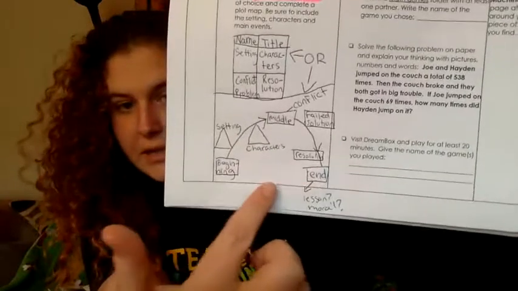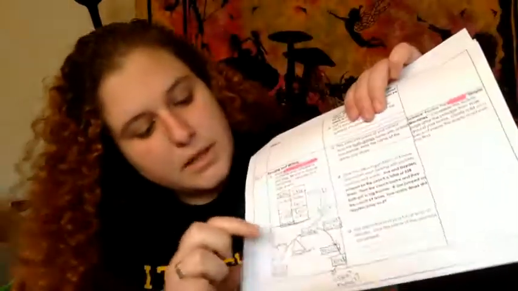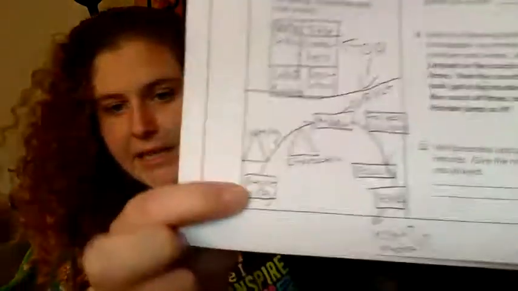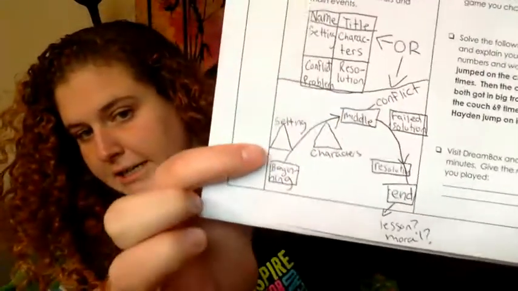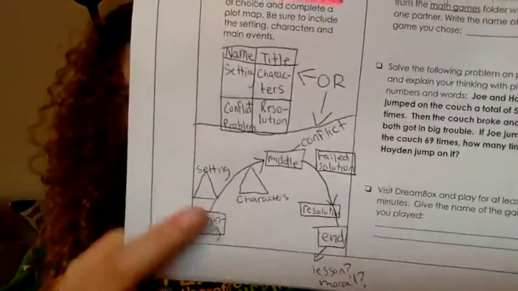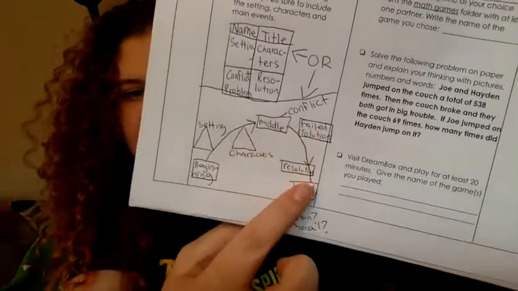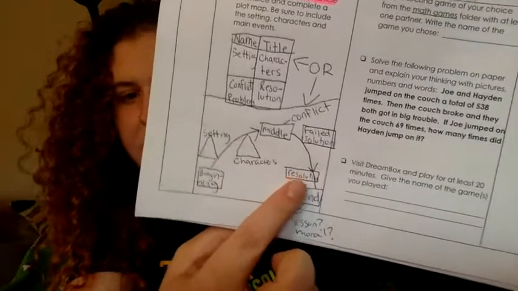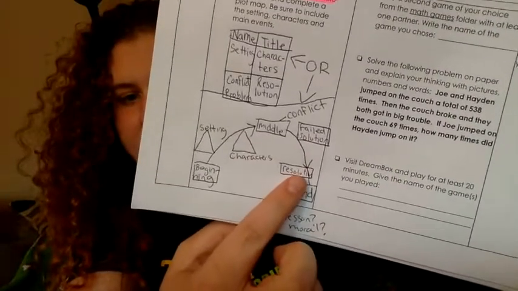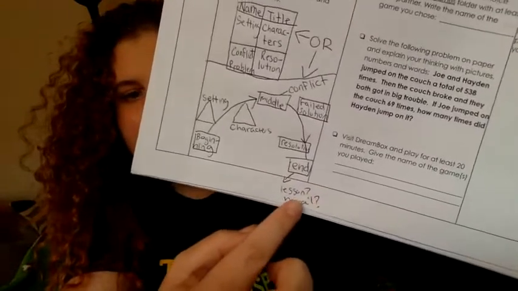Or they can do it more like this, and this is where you start. You start over here in the beginning, like what happened in the beginning of the story, and then tell about the setting, the characters, what happened in the middle of the story. That's normally when you'll see a conflict. What was the failed solution? What was the resolution? So what happened the first time, it didn't work. How did they solve it finally? And then what happened at the end? Normally there's a lesson or a moral.